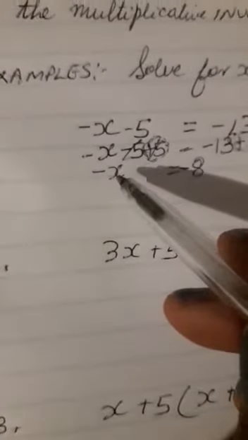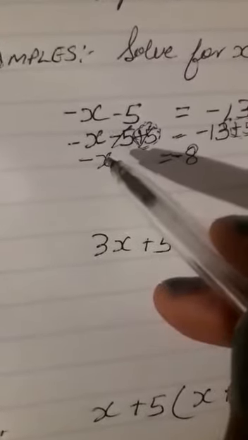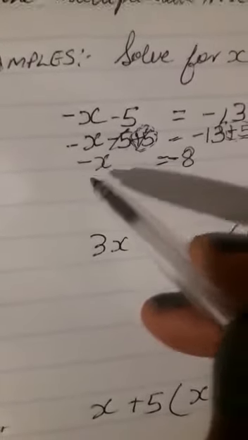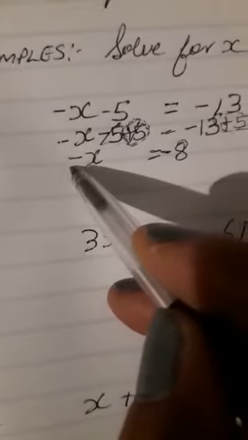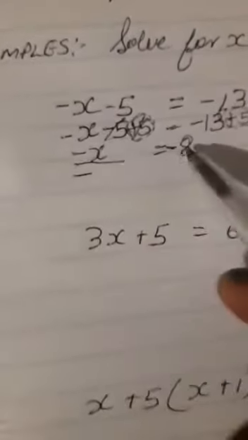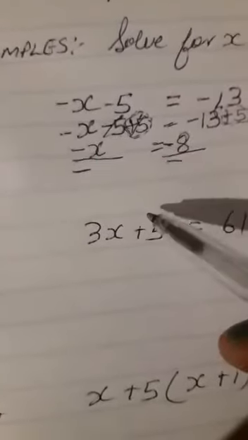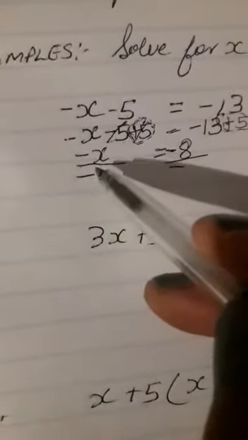Negative 1 times x is negative x. So the multiplicative inverse of negative x means that we must divide by negative 1 on both sides. You divide by negative 1 on both sides.